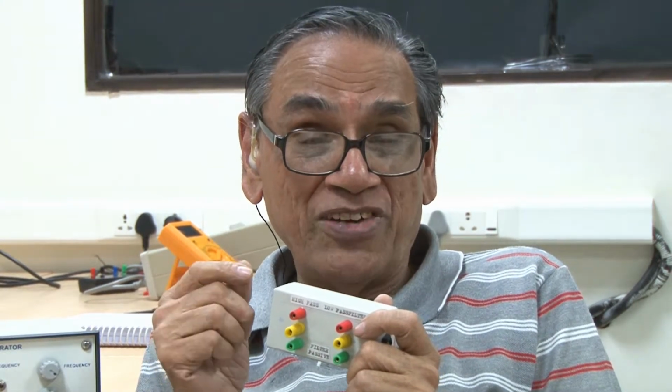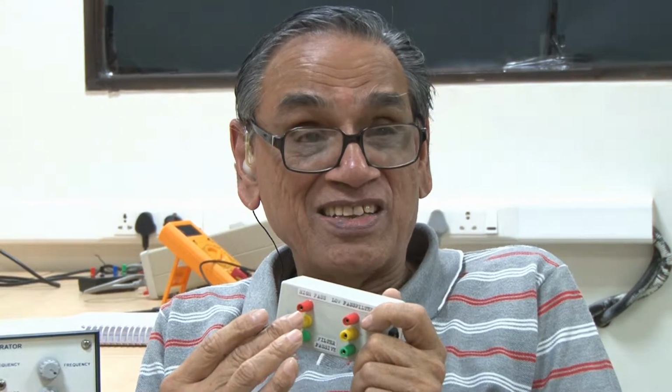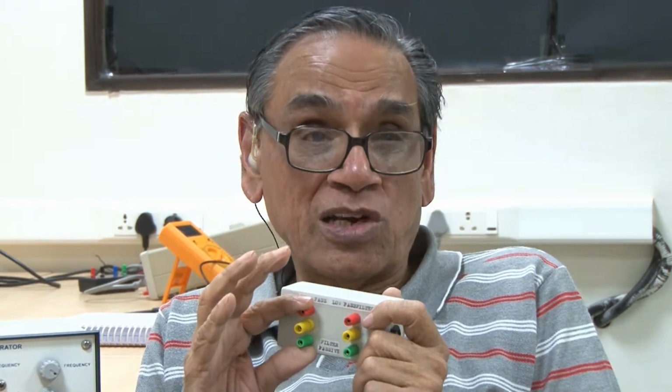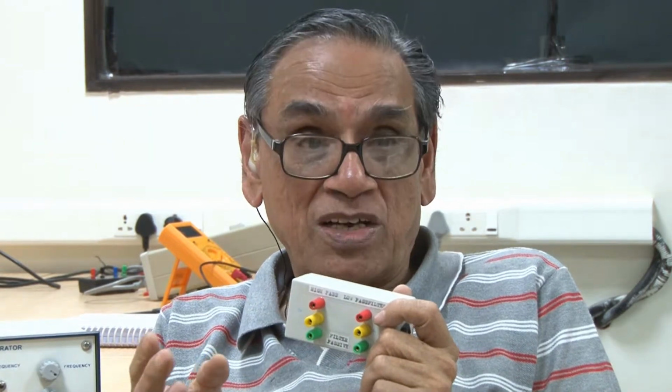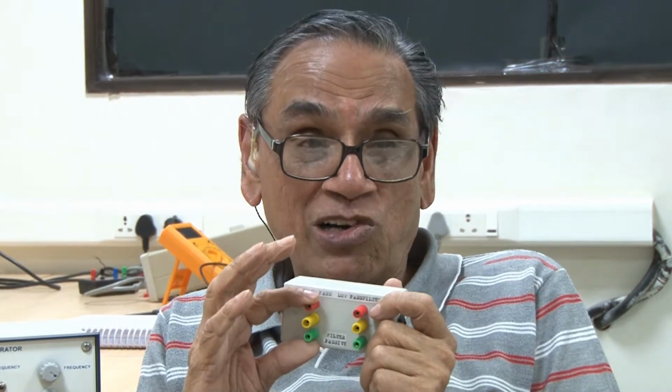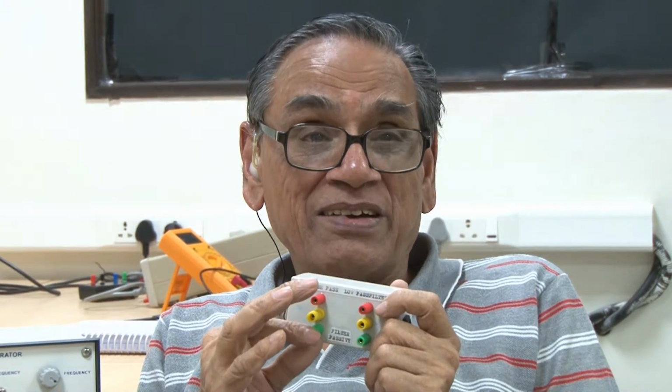But when you go to high frequencies, the impedance of the capacitor comes down, and therefore the voltage across the resistance keeps increasing as you increase the frequency, and for very high frequencies the voltage drop across the resistance is almost the total voltage you apply. Voltage across the capacitance will be low. So the input is the voltage between the red and green terminals. Output is the voltage between the yellow and green terminals.